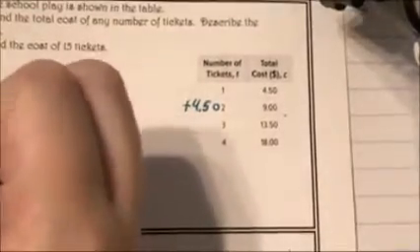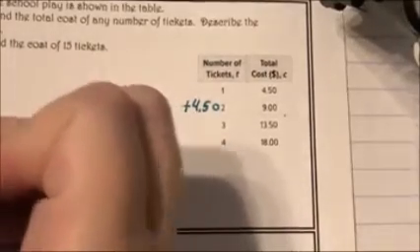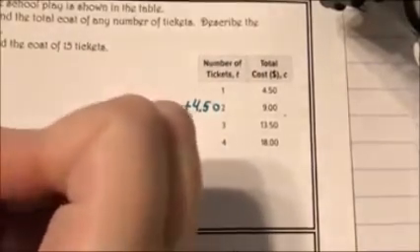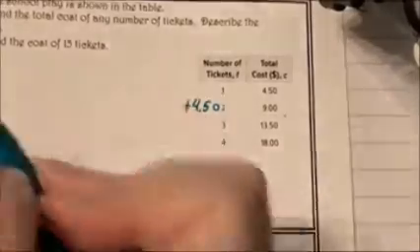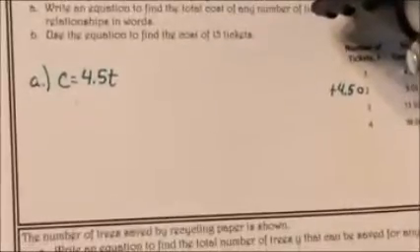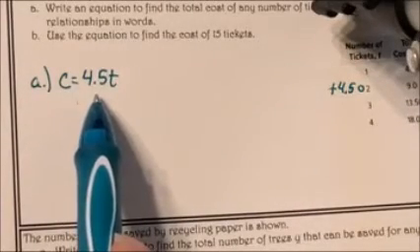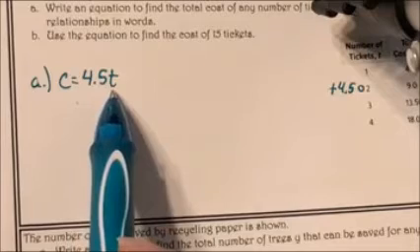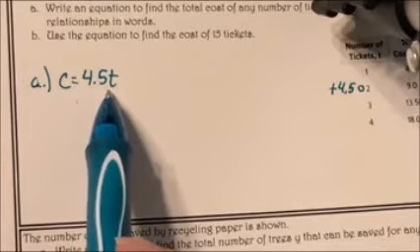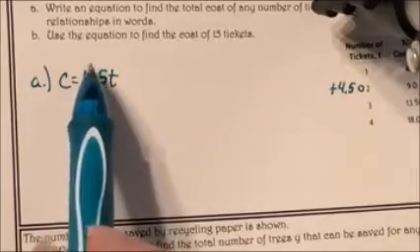So for A, C is the cost of my tickets, equals 4.5 times T. So the total cost equals 4.5, because that's my constant rate of change, or my slope, times the number of tickets I sell. Okay, letter B.